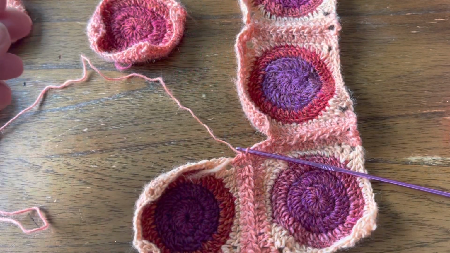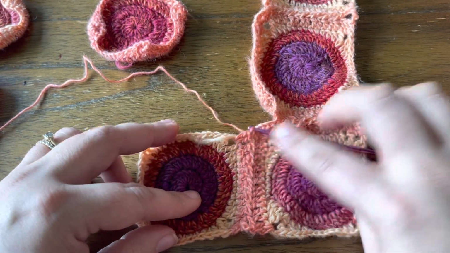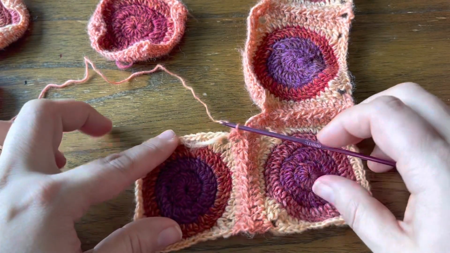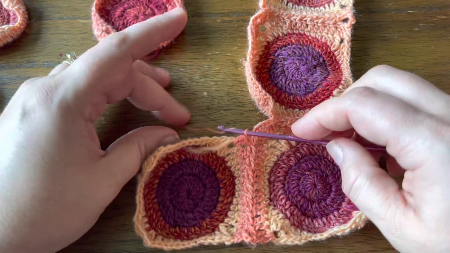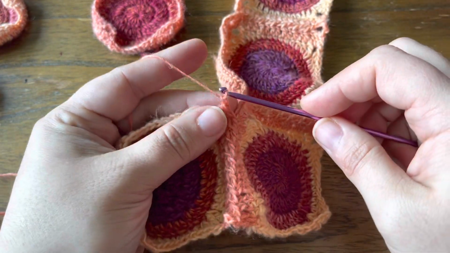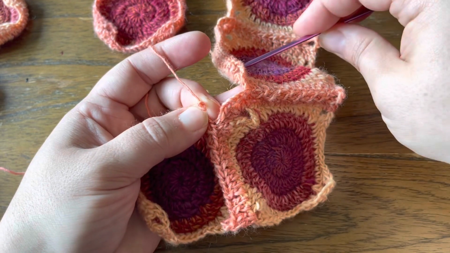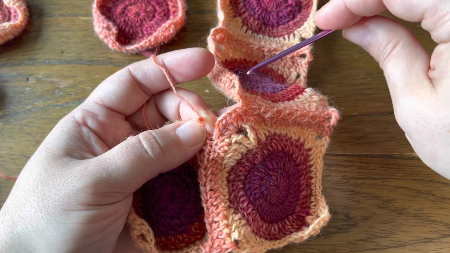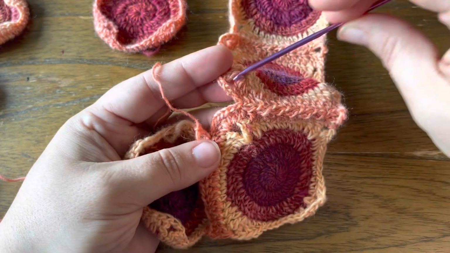Okay, so I've joined my side here, and then I've put my 2 double crochet in my corner chain space. And now I'm going to show you what I'm going to do at the corner. So just for this moment, I'm going to make 1 chain, and then I'm going to remove my loop from the hook, and I'm going to pick up, with my hook front to back, the diagonal corner chain space.